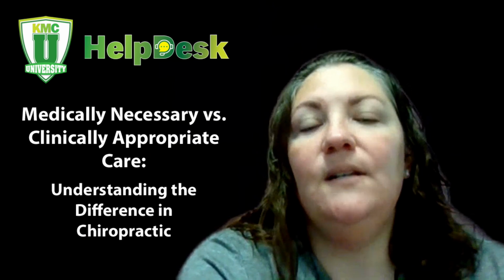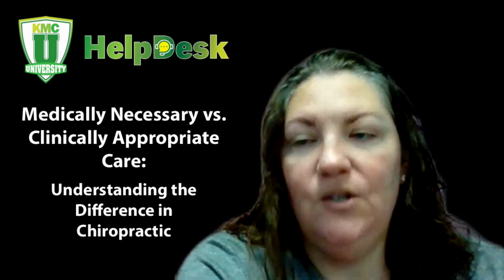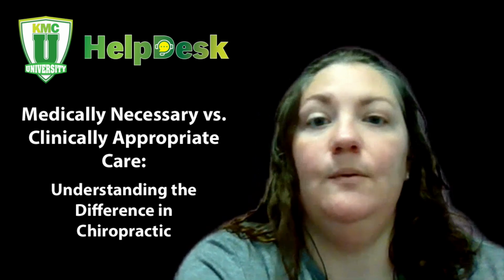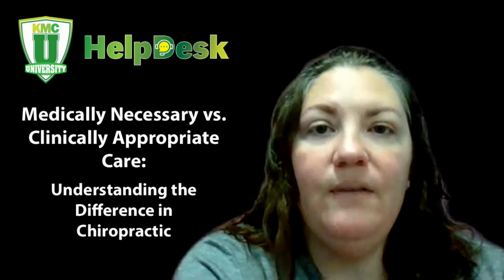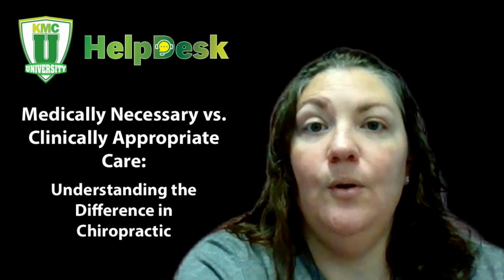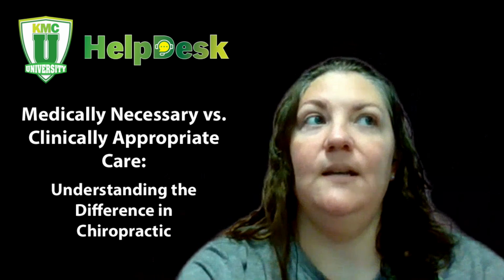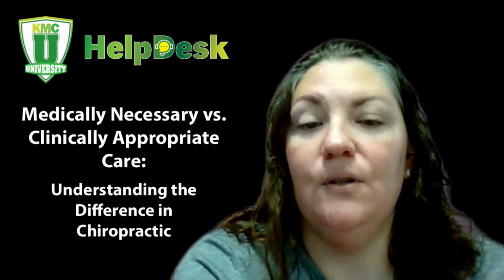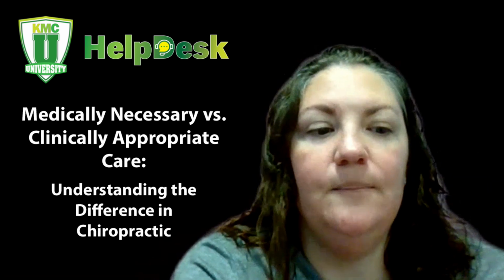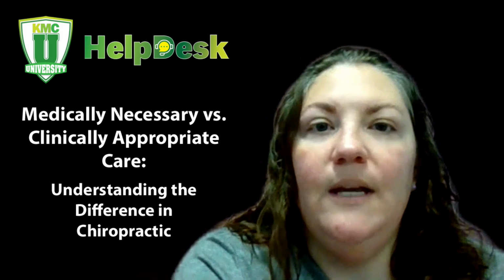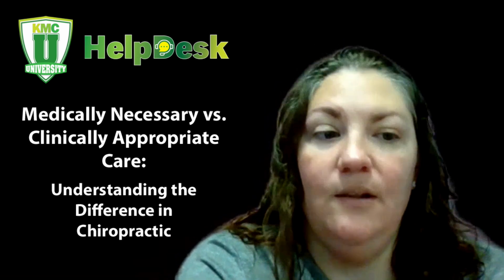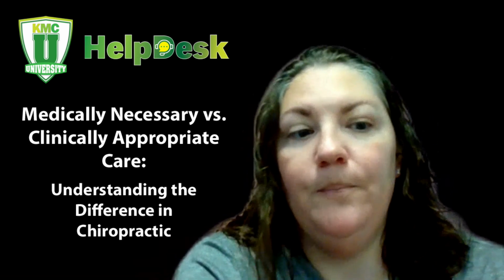And then we also have to discuss the services that we're going to provide to the patient. Are we going to adjust? Are we going to use modalities? We need to put all of that together in order to appropriately bill. And those 4 things create medical necessity, which again is what's needed to bill for services in this instance. So if all of those things are in place, then your treatment is considered medically necessary and therefore billable.